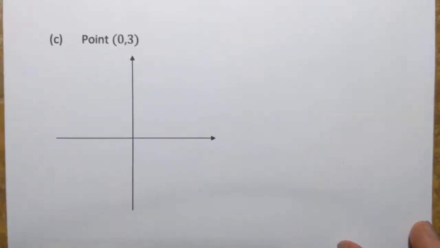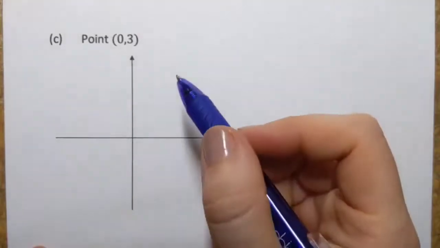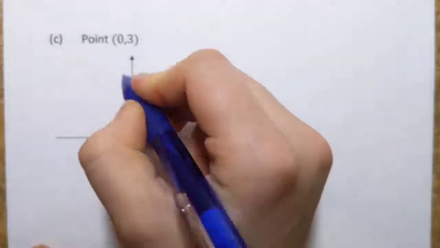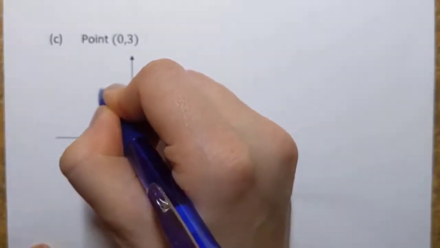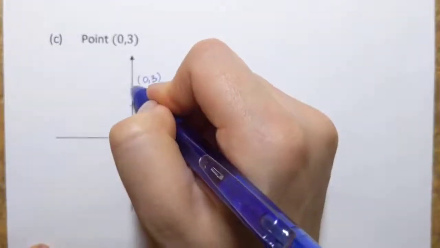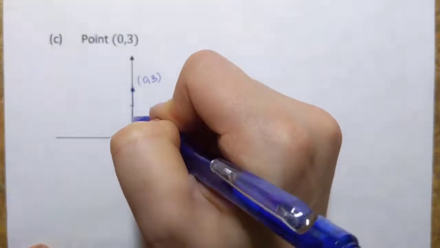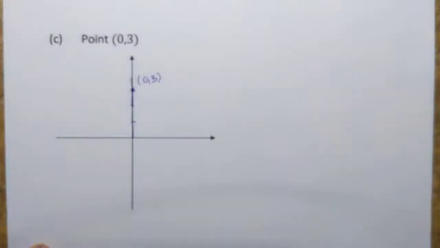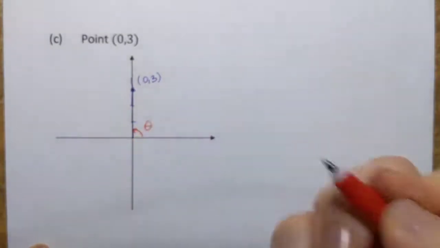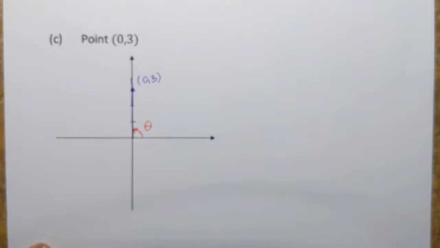Let's do one more example. This time we have (0, 3). Let's plot it. (0, 3) is on the y-axis, right here. Well then this must be the terminal side of my angle theta, and then the angle theta is this one. Well, you probably recognize this angle, right? It's a 90-degree angle, but for now let's just call it theta.